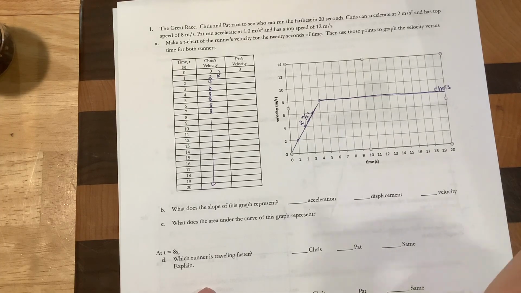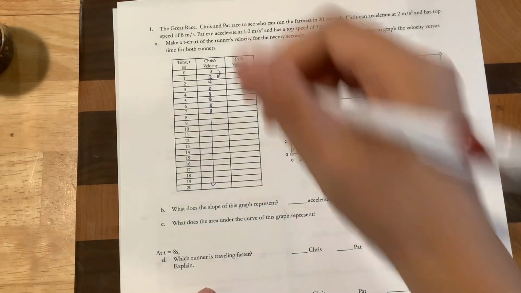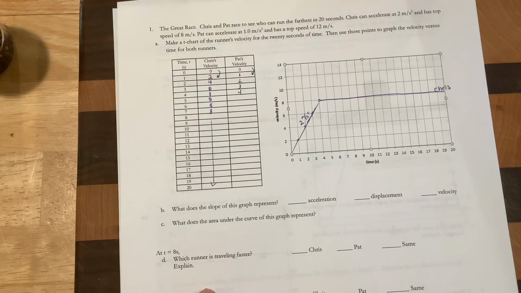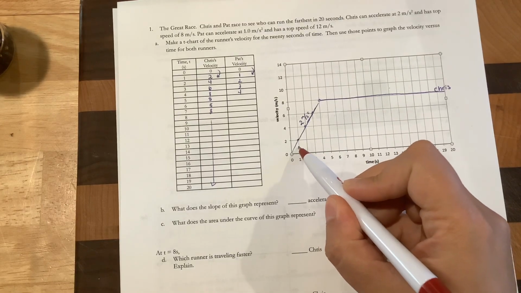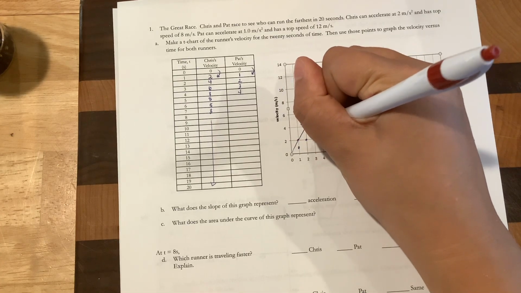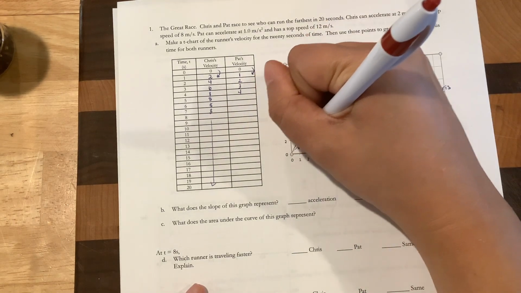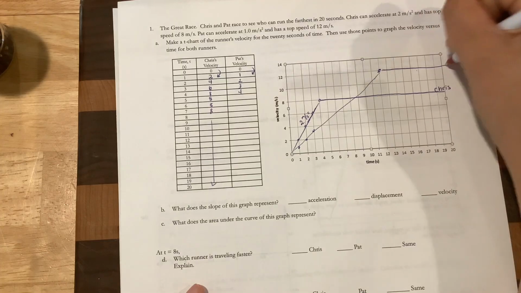Pat then accelerates at 1 meter per second squared. So that means for every 1 second of time that passes, Pat goes faster and faster. They increase at a rate of 1 meter per second squared up to 12 meters per second. So at 1 second, they're going 1 meter per second. At 2 seconds, they're going 2. At 3 seconds, they're going 3. And maybe we skip right up here to 12 so we don't have to do all the dots. They're going to go faster and faster all the way up to 12 meters per second, and then go constant.